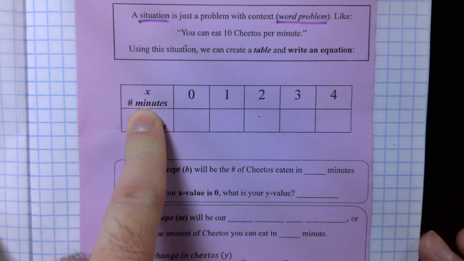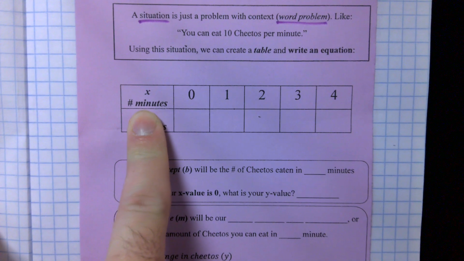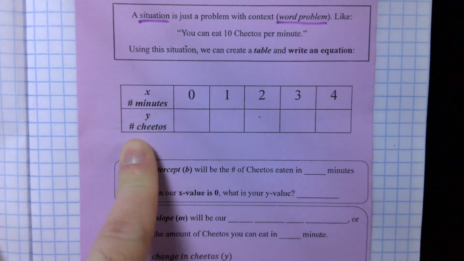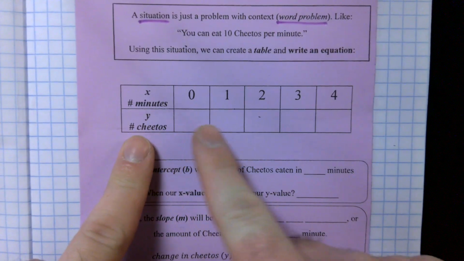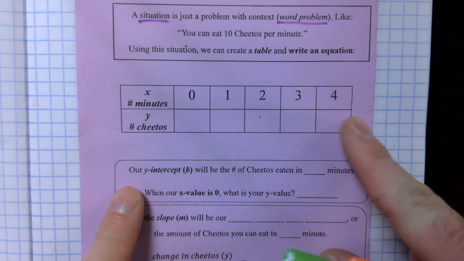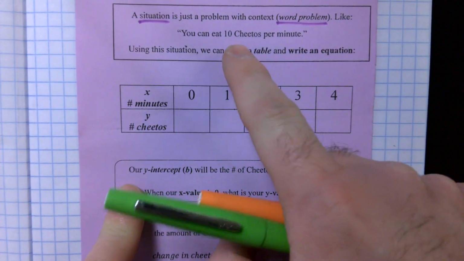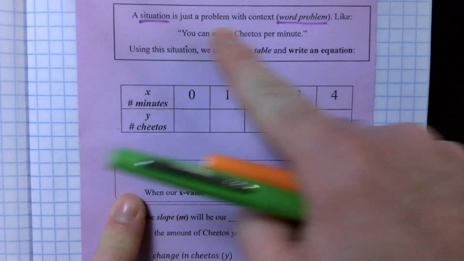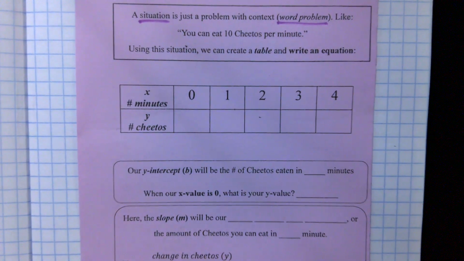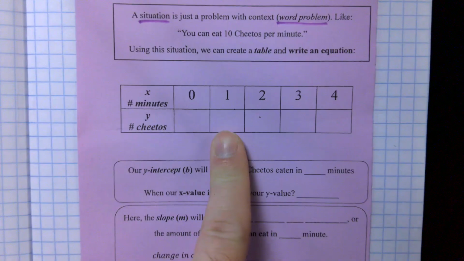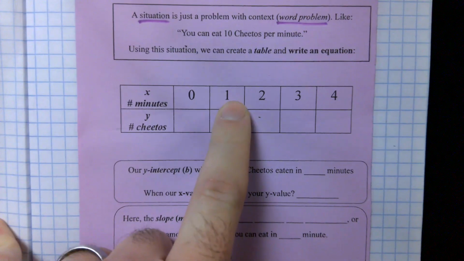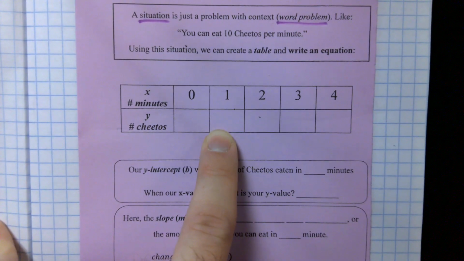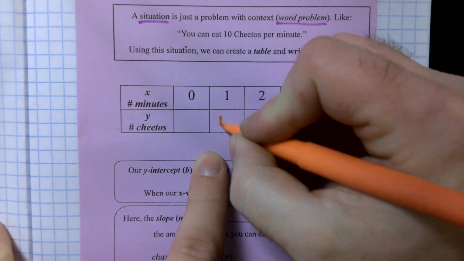If I look at this table, right, what does X represent here? Minutes. Number of minutes, thank you. What does Y represent? Number of Cheetos. So of these 5 empty boxes here, which of them can I fill in with the information given to me from my situation? All of them. But I can start out with, you said what, Ayana? 10 every how many minutes? Per minute. So underneath 1 minute, how many Cheetos am I going to be able to eat? 10. 10 of them.